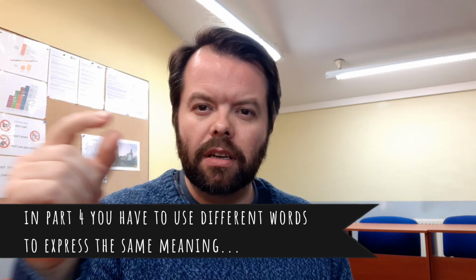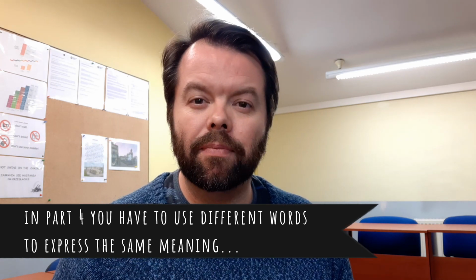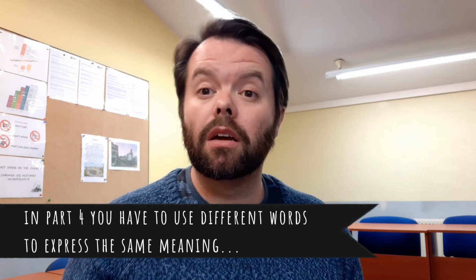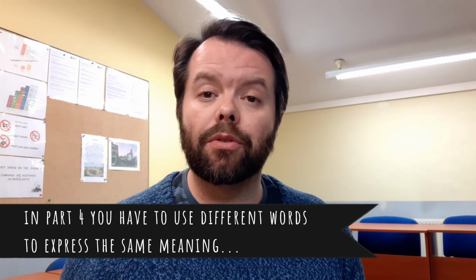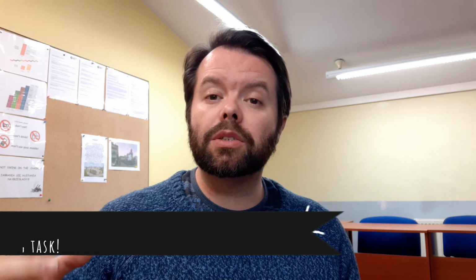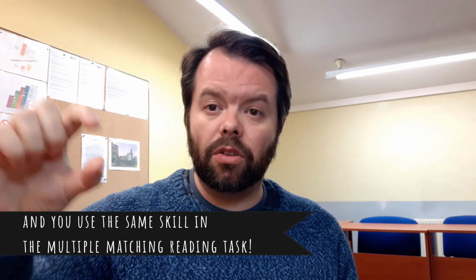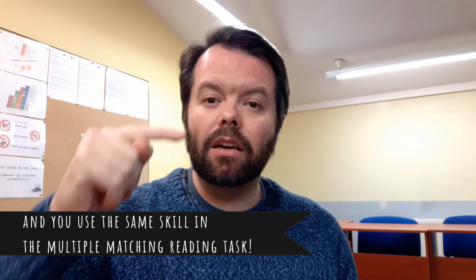And when you come to part 4, which is this sentence transformation, you're thinking productively about how to change the language you're given to keep the meaning the same. And where do you have to do that? Well, in the final part of the reading and use of English paper, you have the multiple matching task, which is where you have different texts on the same topic and 10 questions. You have to match those questions to the relevant text.